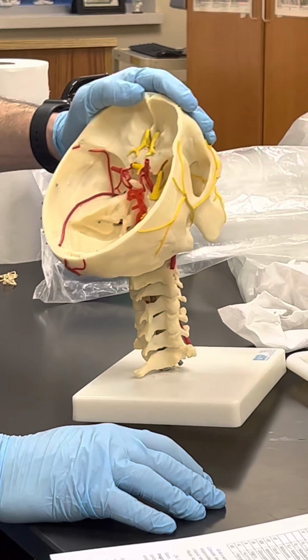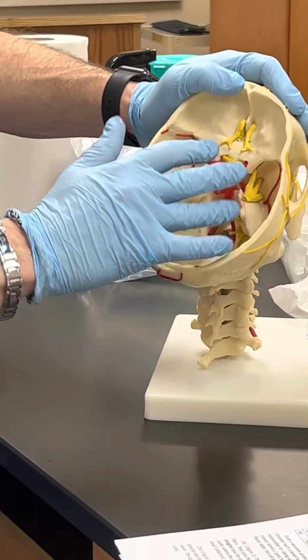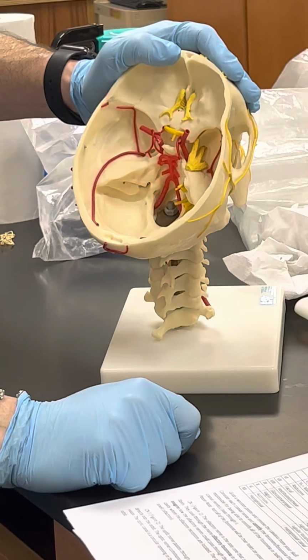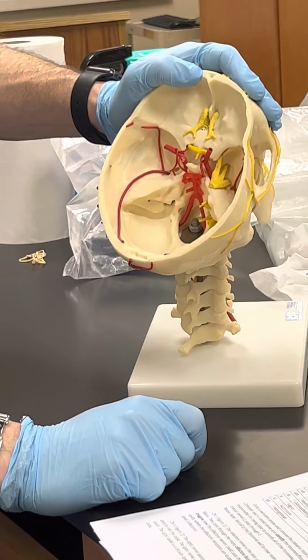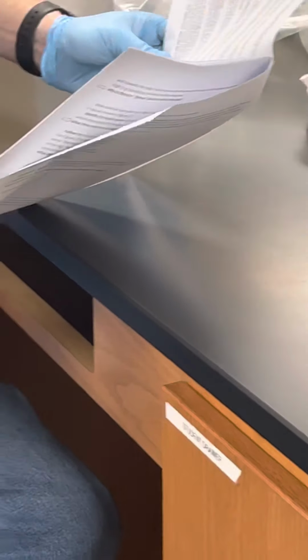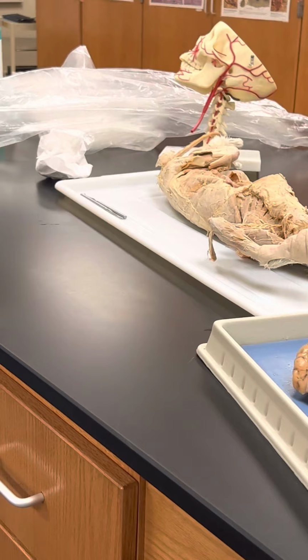If I were you, I would maybe take a picture of this, and when you're studying at home, try to match nerve to foramen. Okay. All right, so that's the first few pages. And that's pretty much bookwork, all right? So if you go down to page, well, there's no page numbers on this table.